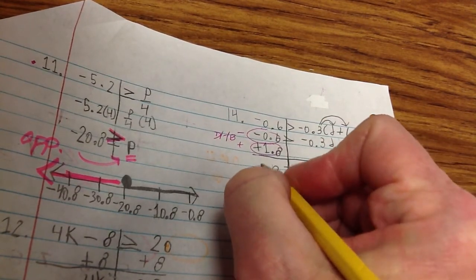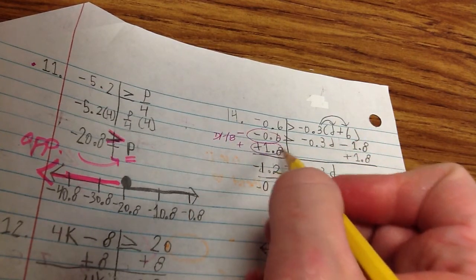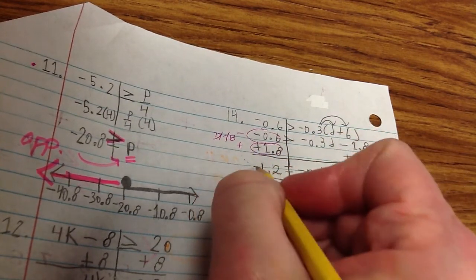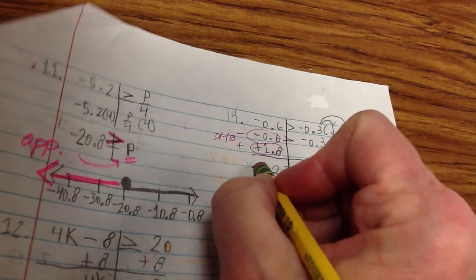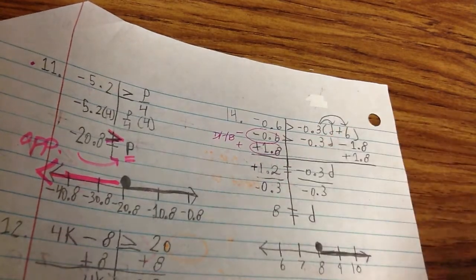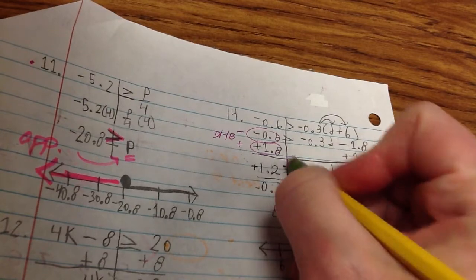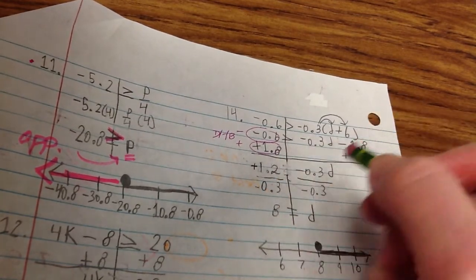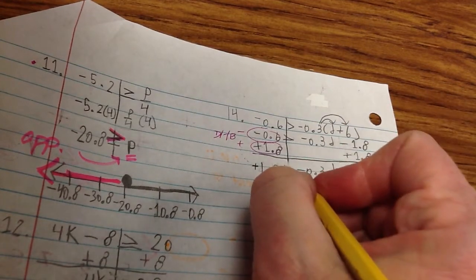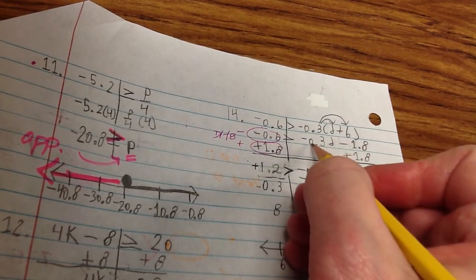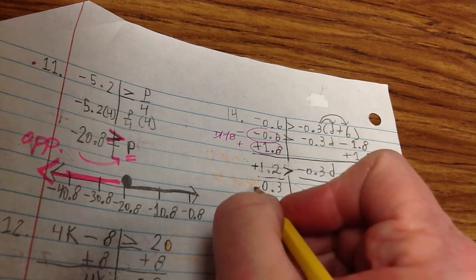Now let's look at the sign that we need to keep, because we're doing different, subtract, bigger. The bigger term here was positive, so we're going to bring down the positive sign. So it's positive 1.2 is less than, no, sorry, greater than negative 0.3d. Now you're going to divide by a negative on both sides.